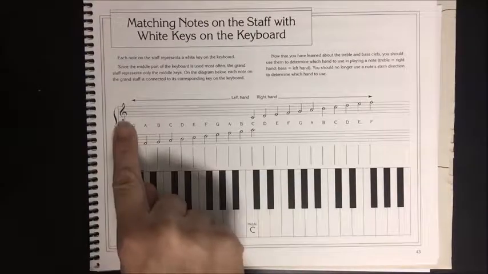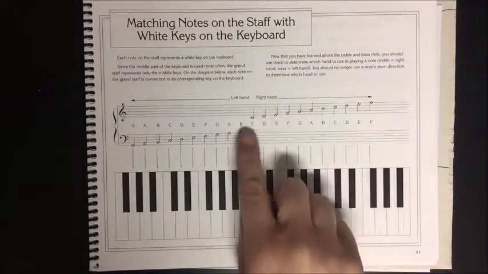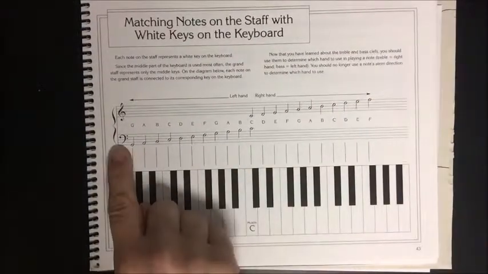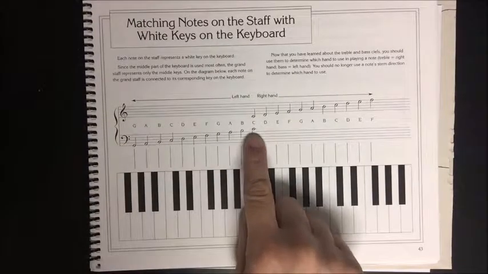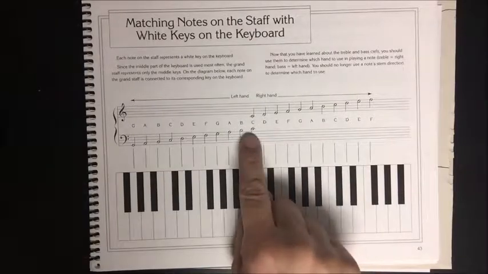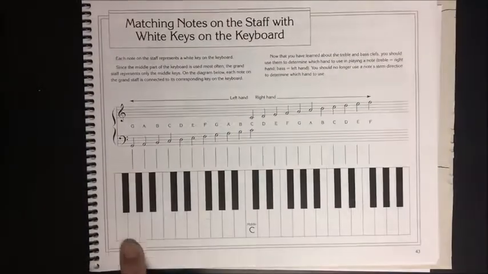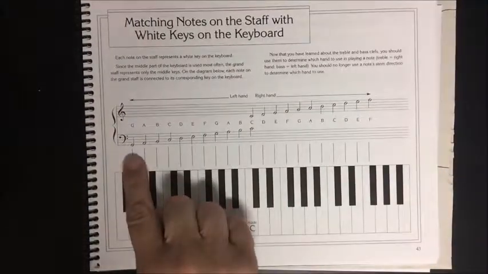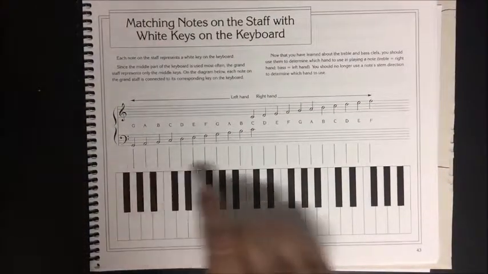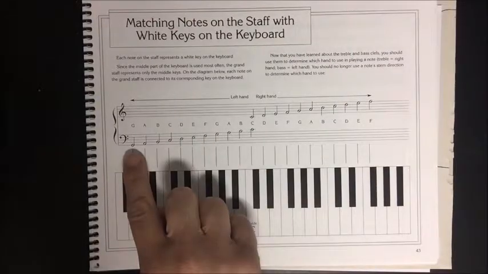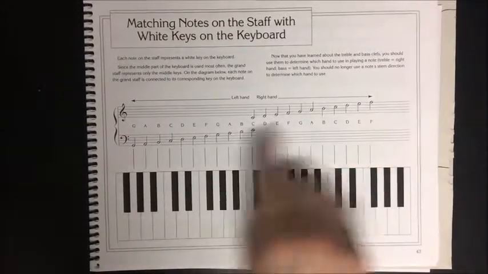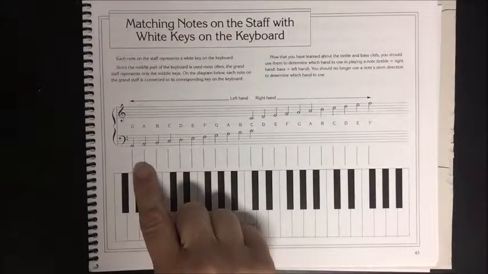The treble clef is generally played by the right hand, and it ranges from middle C up to high F. And the bass clef is generally played by the left hand, and it usually involves the range of middle C down to low G. This also happens to be the standard range that you'll find in hymns in regards to how low and how high the hymn will be, because that's our general vocal range of what we can sing.